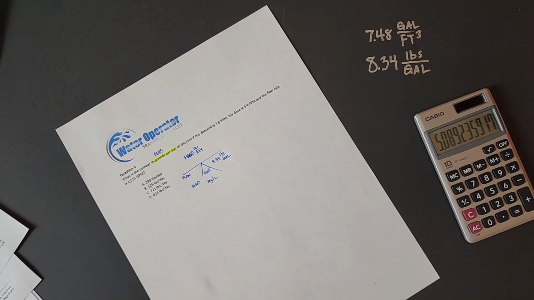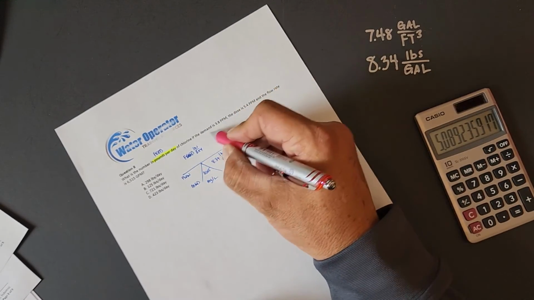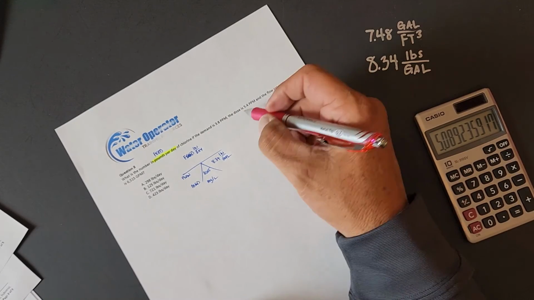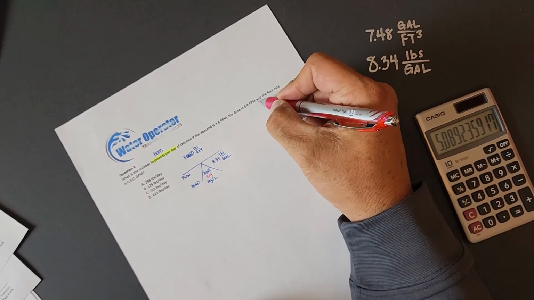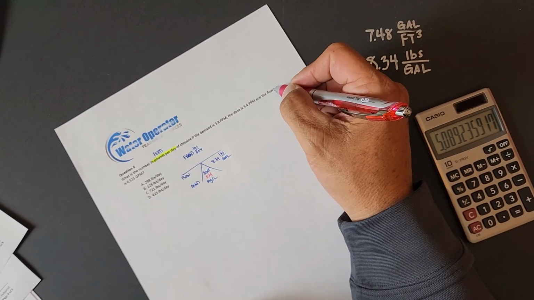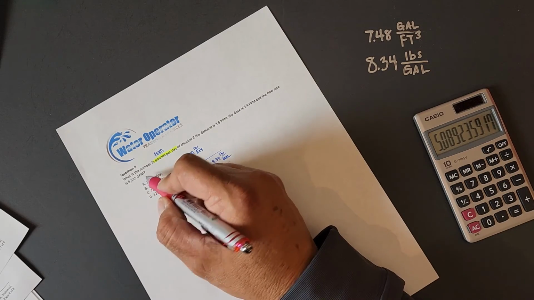Let's write in what we know already. We'll do it in this funky color here. We're looking for feed in pounds per day. The demand, we're not ready to use that yet. The dose is 5.4 parts per million, and the flow rate is in gallons per minute.